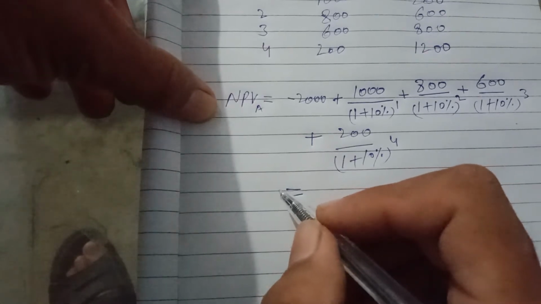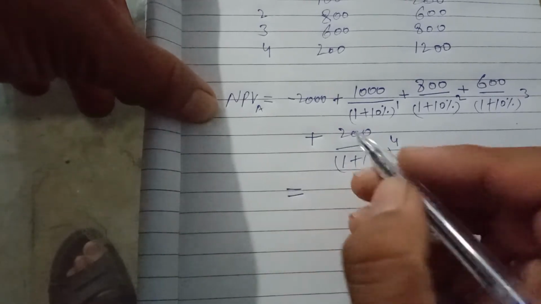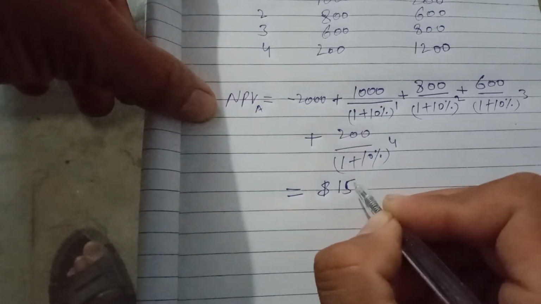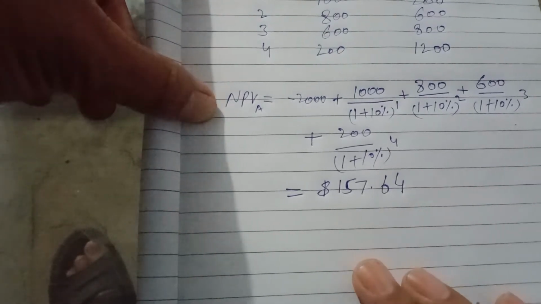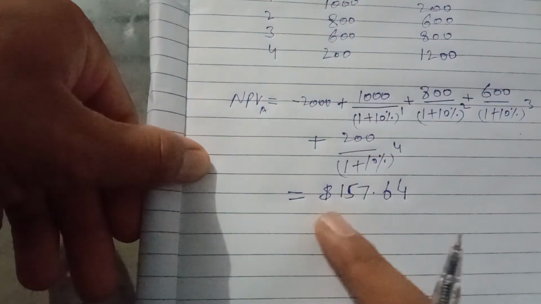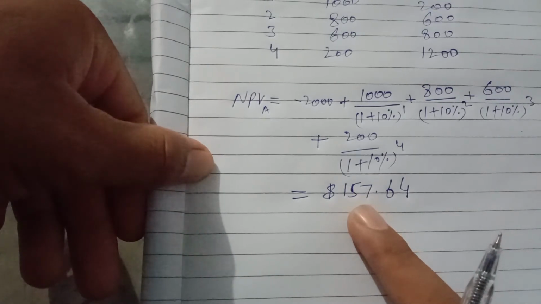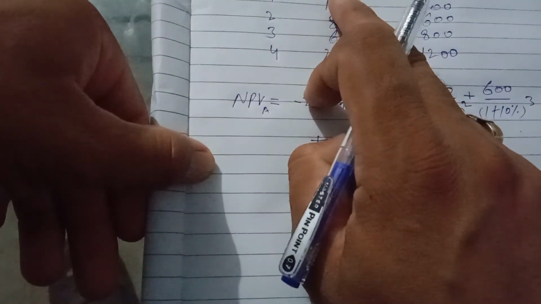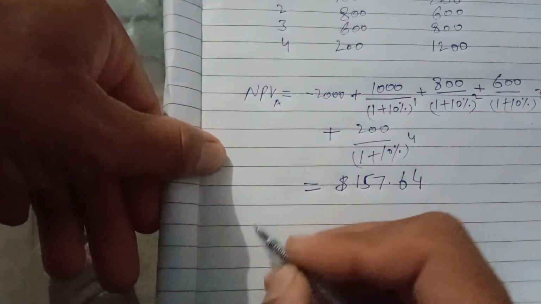According to calculation, the answer will be $157.64. So here the net present value of project A is $157, that is positive. So this project is acceptable, but project A, we will compare it with project B. Let's see the net present value of project B.